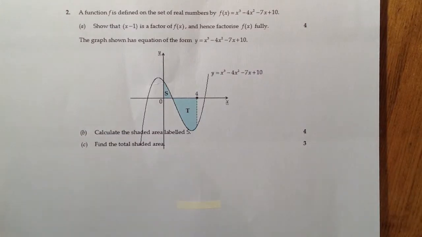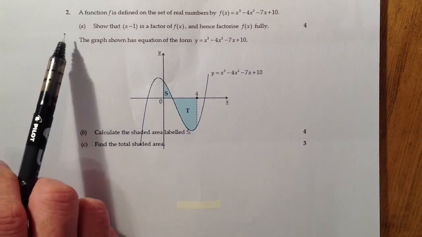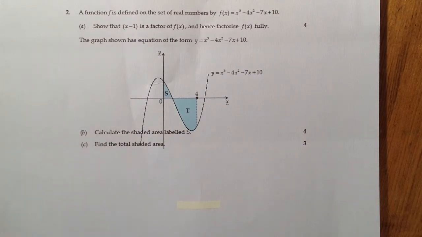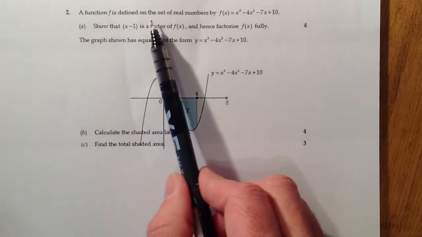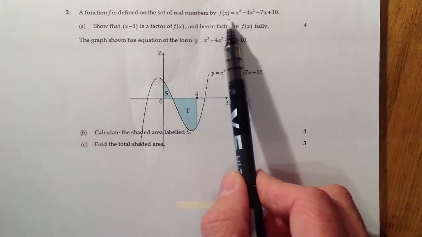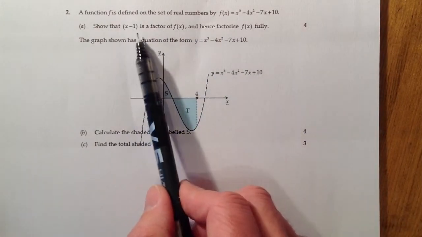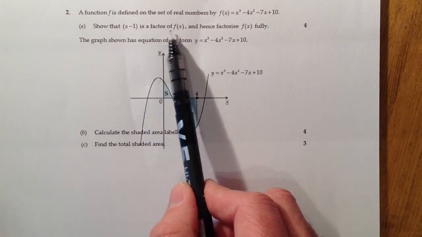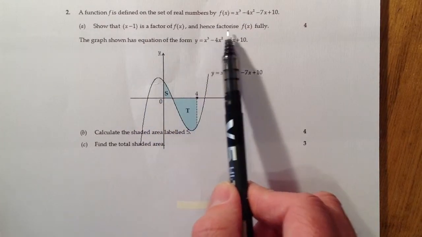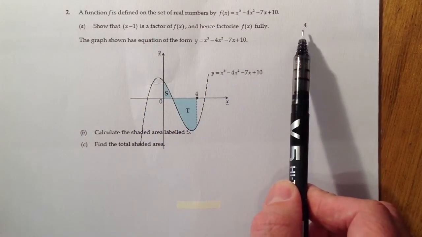This is higher homework and it's practice paper B, and we're looking at question 2 in the calculator paper. So let's see what we've got to do here. A function is defined on the set of real numbers by this function here. Show that x minus 1 is a factor of the function and hence factorise fully, and I'm going to look at 4 marks for that.